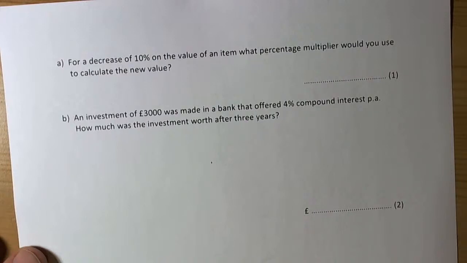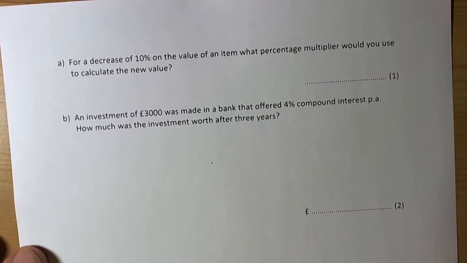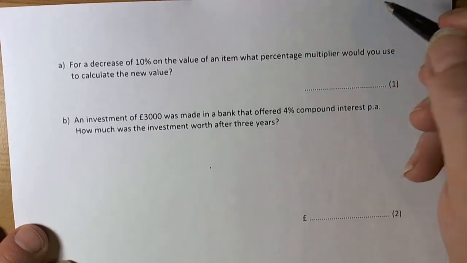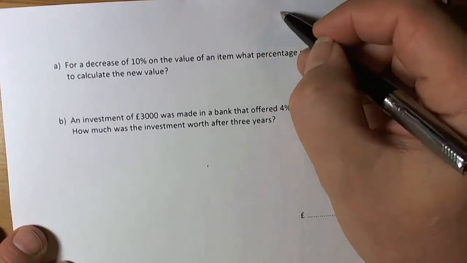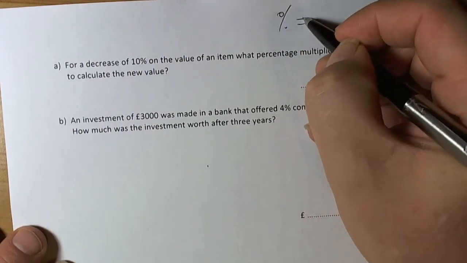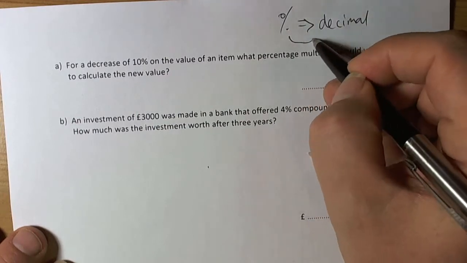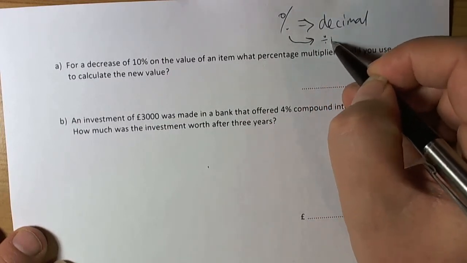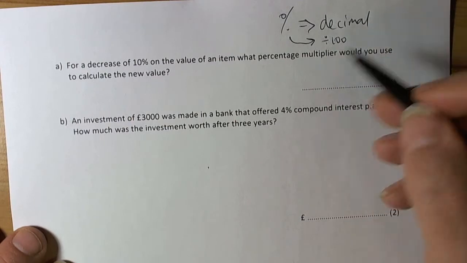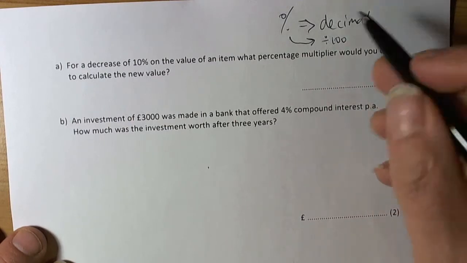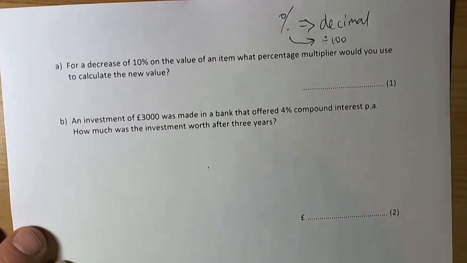Okay, so examples here of using percentage multipliers. What we need to remember about percentage multipliers is it's turning the percent into a decimal. So we need to remember how to turn percentages into decimals. Well, to turn a percentage into a decimal, we divide by 100. The whole is 100%. If I want to get it back into decimals, then I divide by the 100.